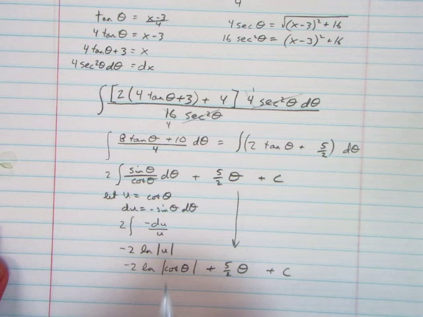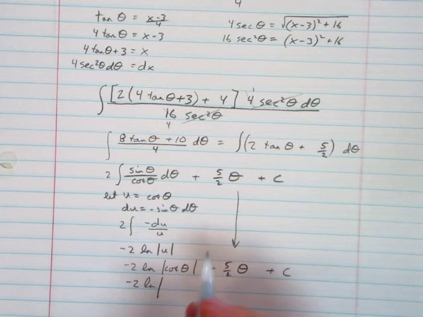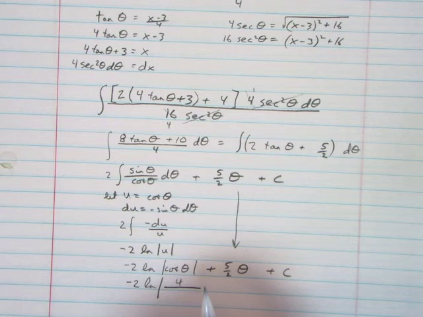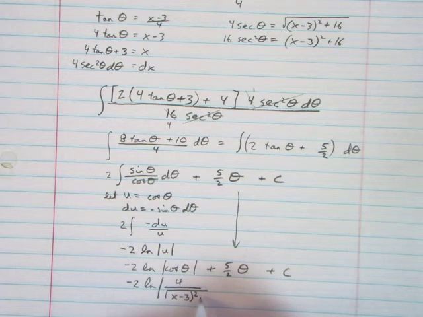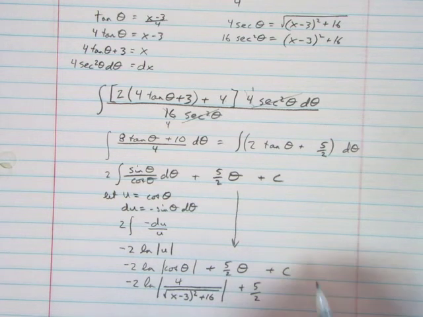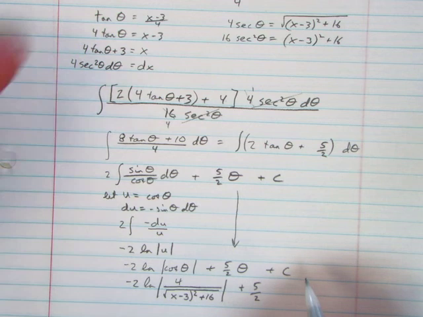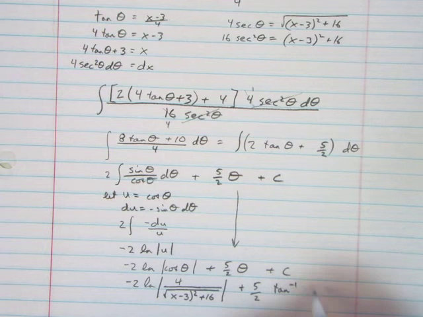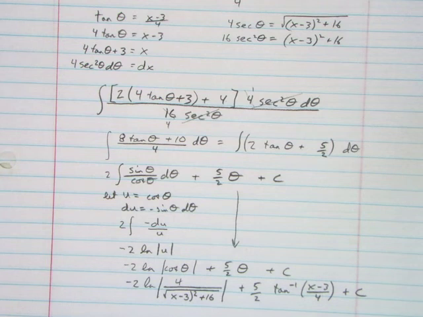There are multiple ways you could write this one. We could say negative 2 ln of absolute value 4 divided by the square root of (x minus 3) quantity squared plus 16, plus 5 halves theta. Since tan theta equals x minus 3 over 4, theta will be our inverse tangent of x minus 3 over 4. And we put a plus c.